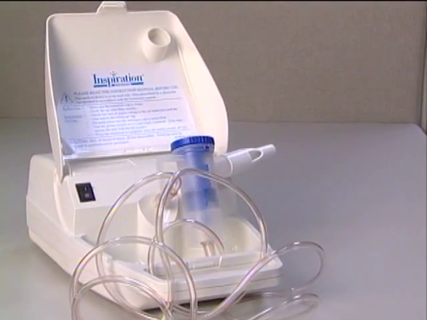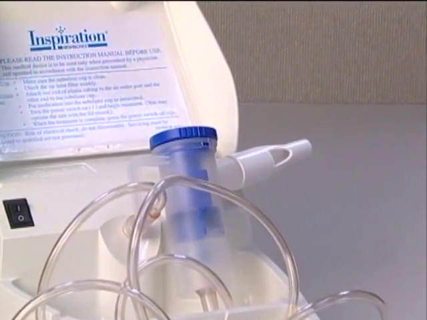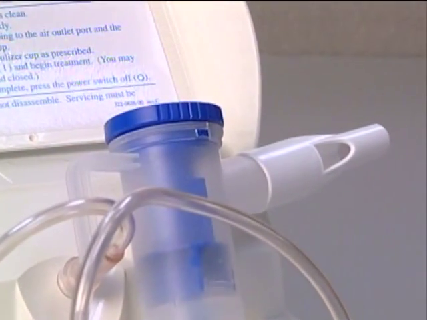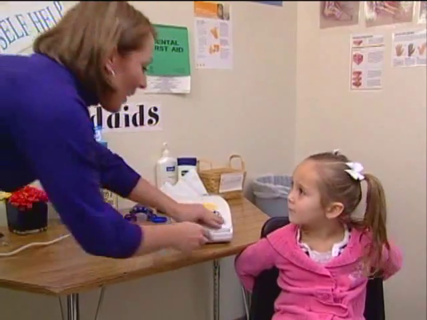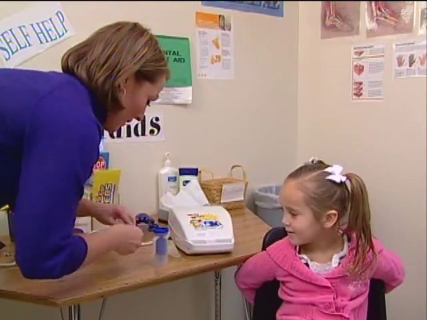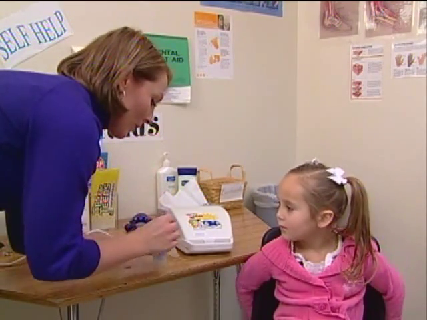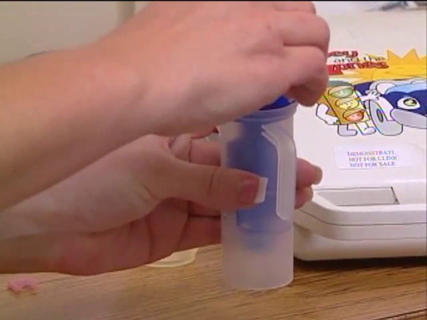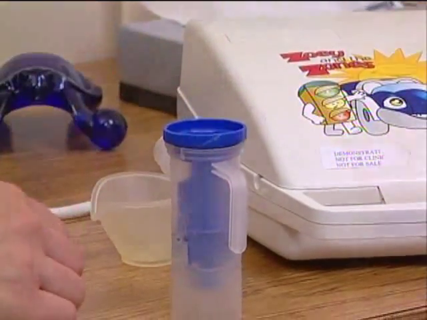A nebulizer is another way to deliver inhaled medications and may be prescribed for some children who have asthma or are recovering from a respiratory illness. Again, the quick relief short-acting bronchodilator, albuterol, is the medication most commonly used with a nebulizer. To use the nebulizer, begin with clean hands. Pour the medication into the cup. It may have to be measured and mixed with saline, or it may come pre-measured and ready to use.